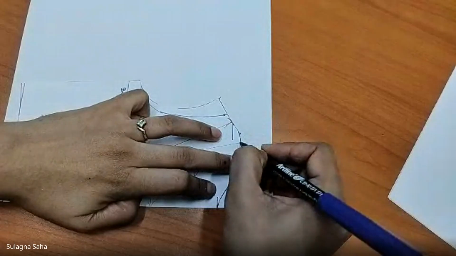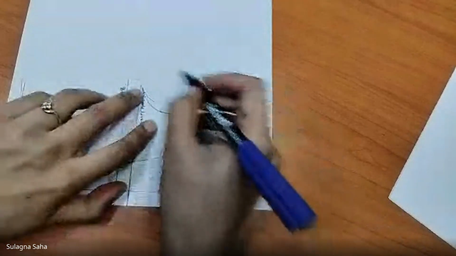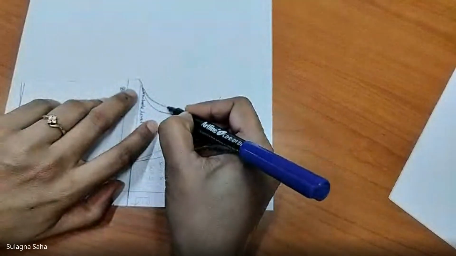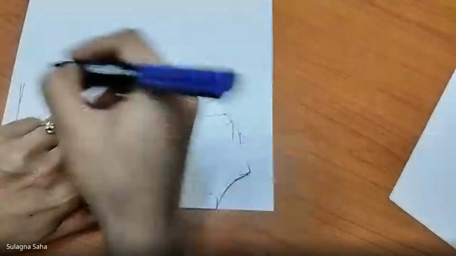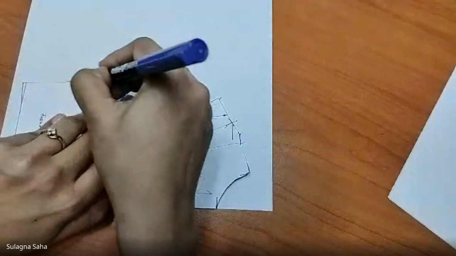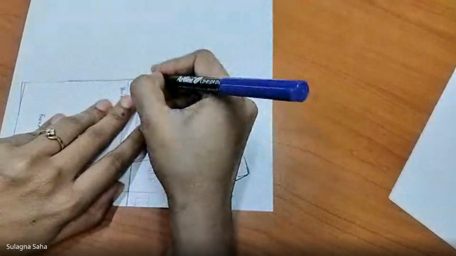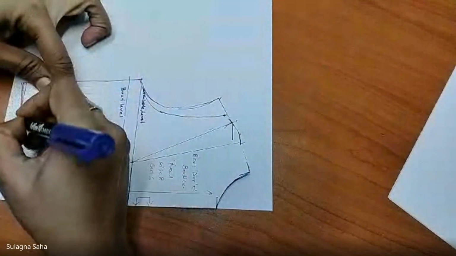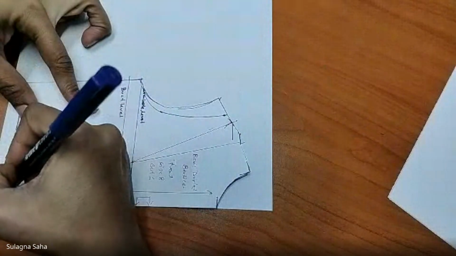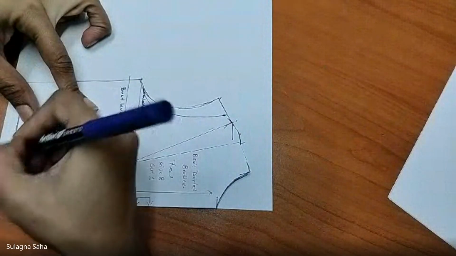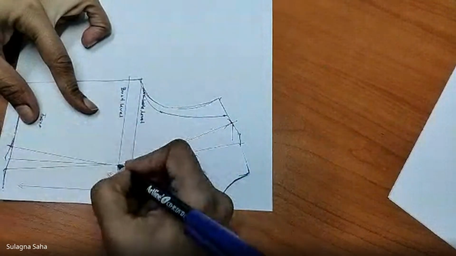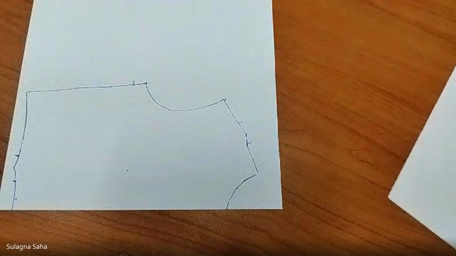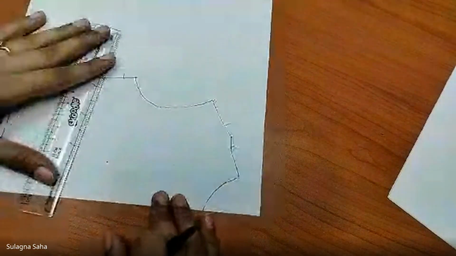This is the neckline, shoulder line. I'll mark the darts also. Armhole, side seam. I mark these lines also so that I have a reference line, the darts, and I'll also mark the bust point. So this is how my pattern looks as of now. I will complete these lines.